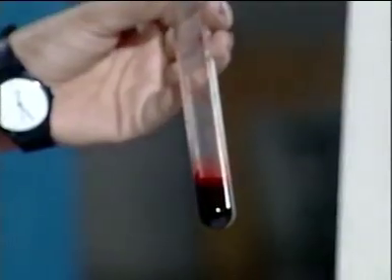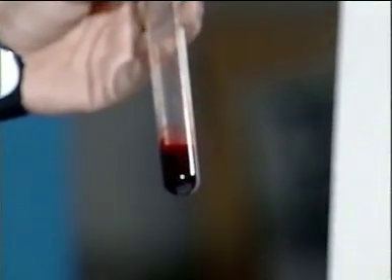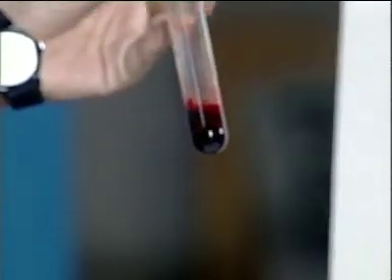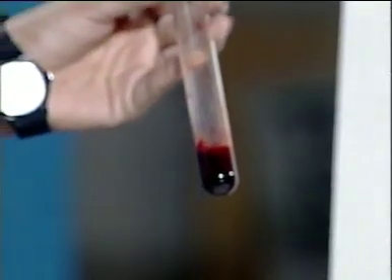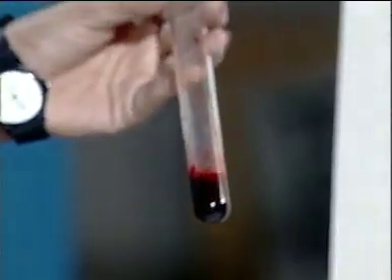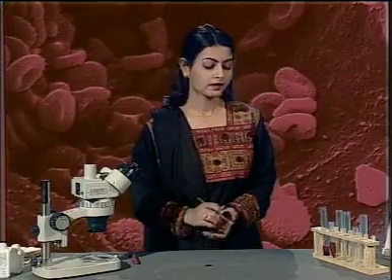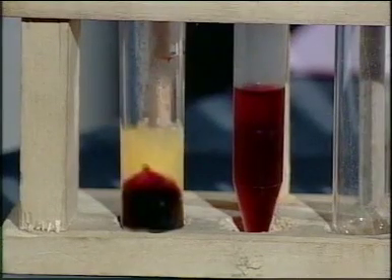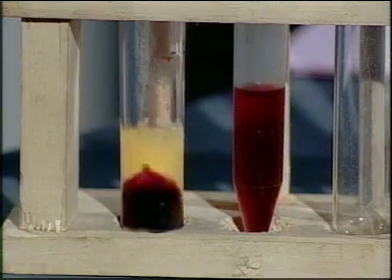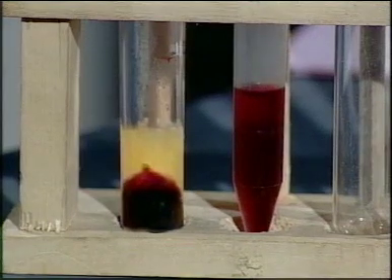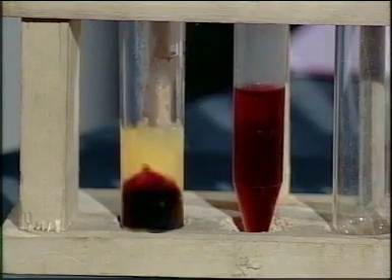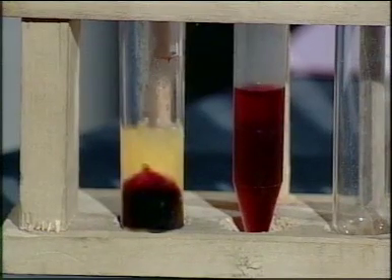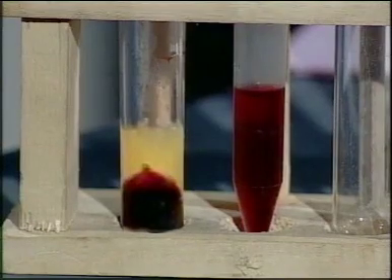Let us see if it has any suspended particles in it. We will leave this test tube for a while, and if there are any heavy suspended particles, they will settle down. Now, can you see any difference between these two test tubes? In this test tube, the blood has formed layers. The upper, clear, straw-colored portion is plasma, while the lower, colored portion has the solid components, that is, the blood cells. To check if the blood has cells in it, we will examine it under the microscope.